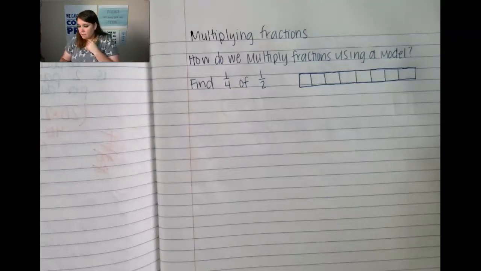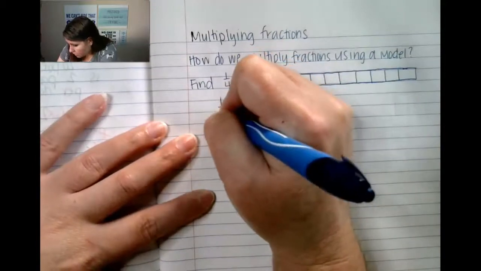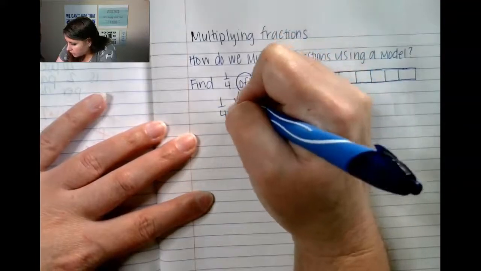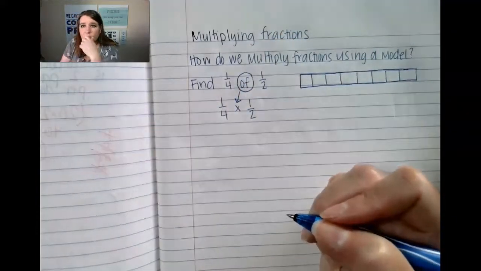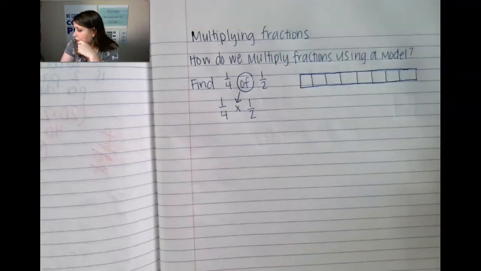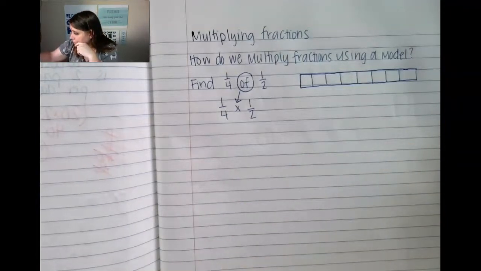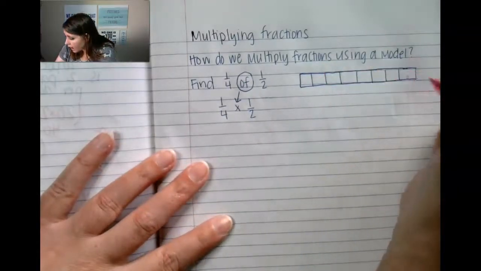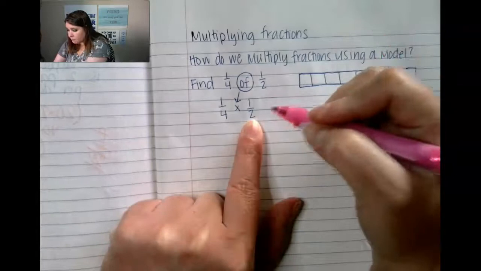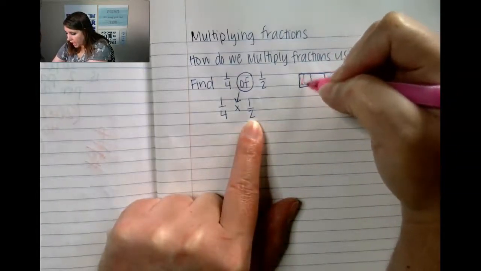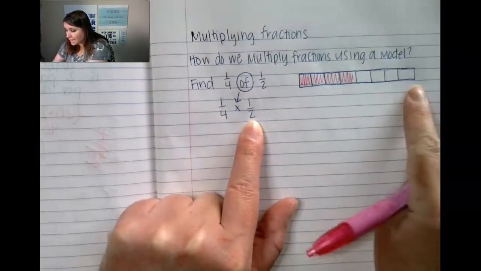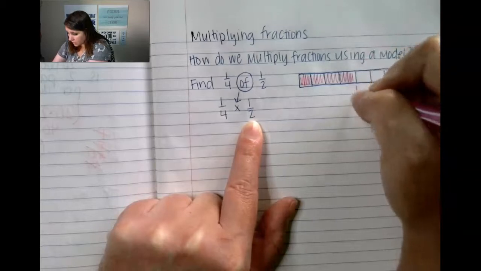So when I find 1/4 times 1/2, this "of" really just is multiplication. If I use a model like the one I have here, I have this whole entire thing. This is a whole. I'm looking for half of it because it says of 1/2. So I'm going to color 1/2. Half of it would be 4 chunks because 8 is a whole. So half would be right here.